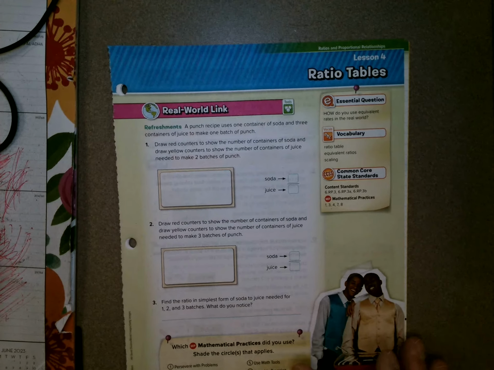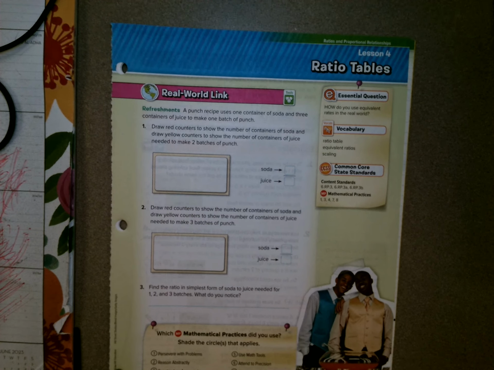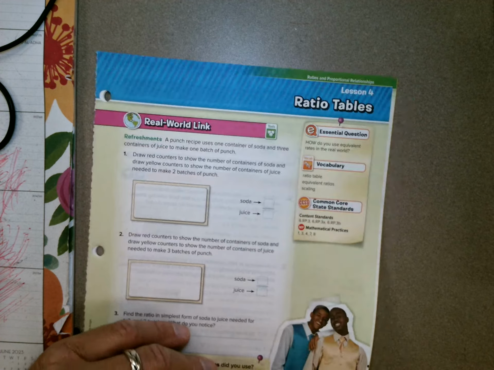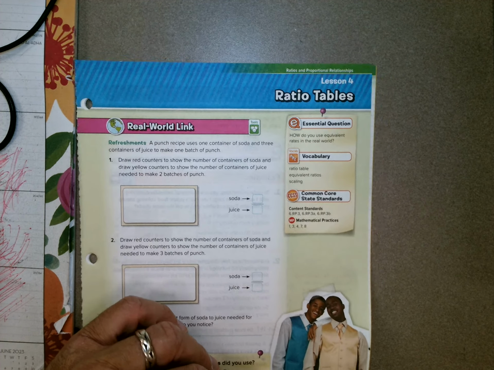It's on ratio tables. Just going to chat with you a little bit about the vocabulary here. We're going to get into the lesson. So if you're absent and watching this, kind of follow along with me in the reading here, and we'll go from there. Okay. So what we're going to be working on is a ratio table, and we're going to be doing a thing called scaling.